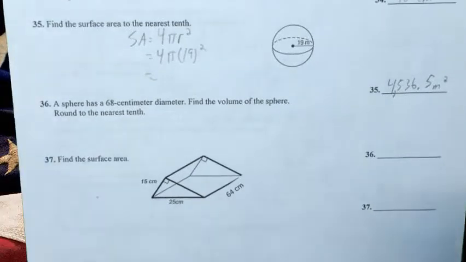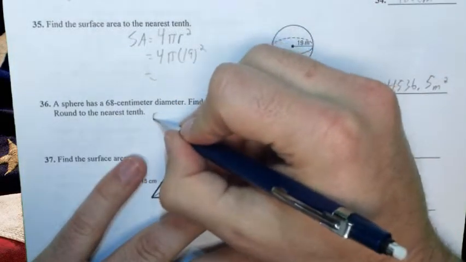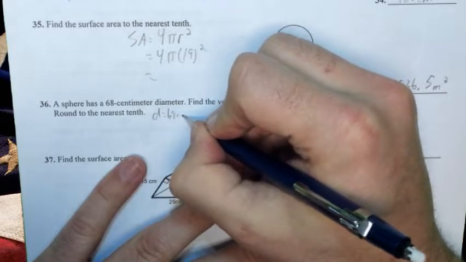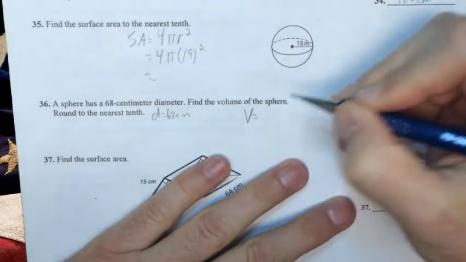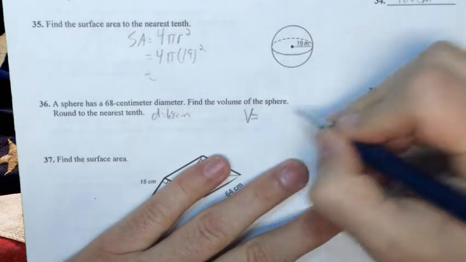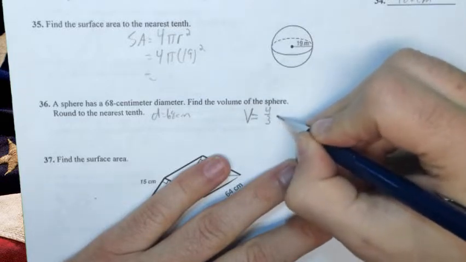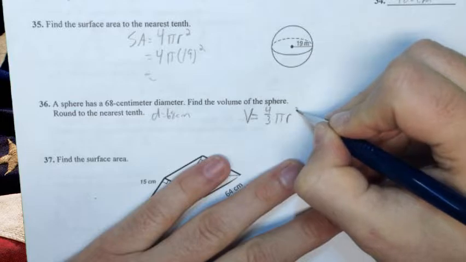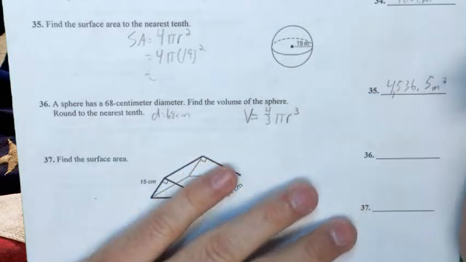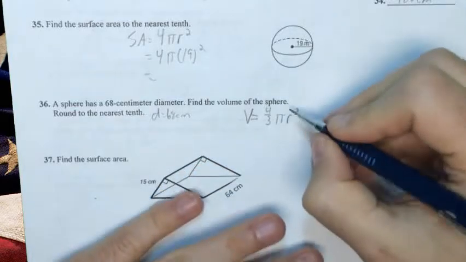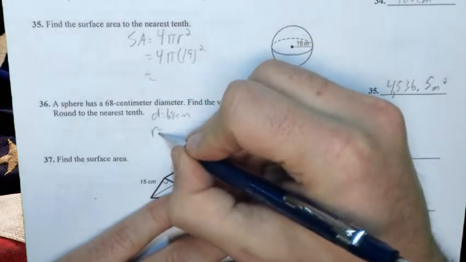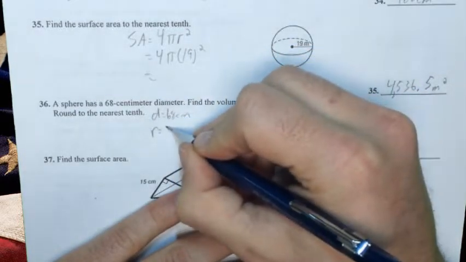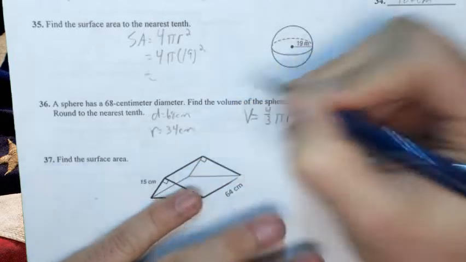A sphere has a diameter of 68, so D equals 68 centimeters. Volume, we want 4/3 pi r cubed. Be careful with that because that's a cubed, not a squared. Looks like the only variable I need is radius. I have diameter, so let's just cut that in half. 68 divided by 2 is 34 centimeters.